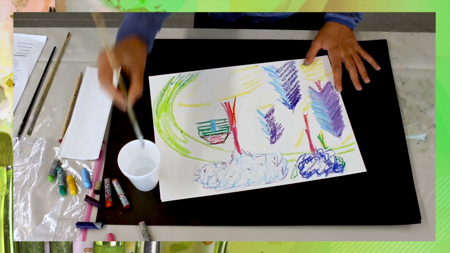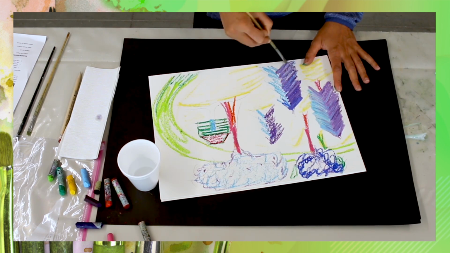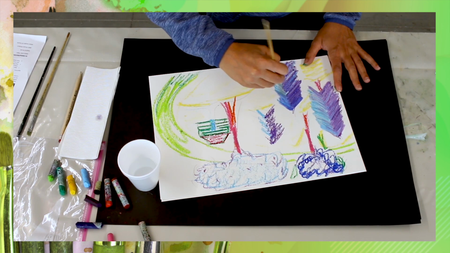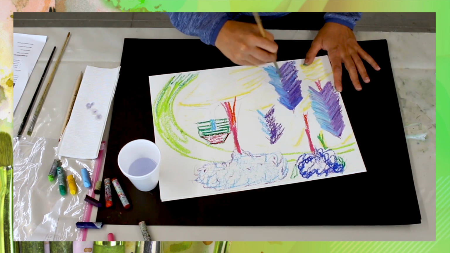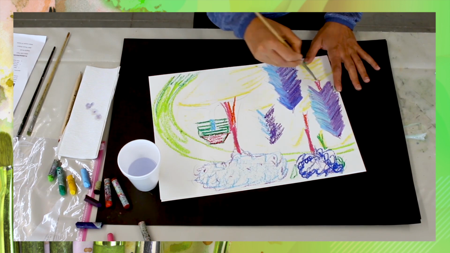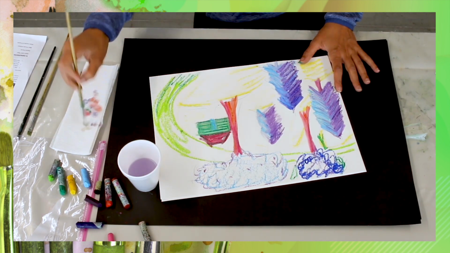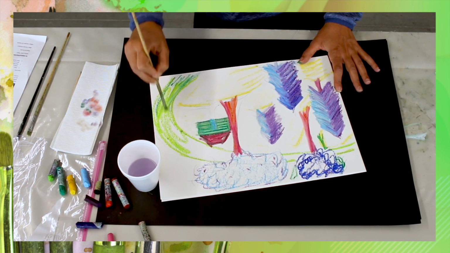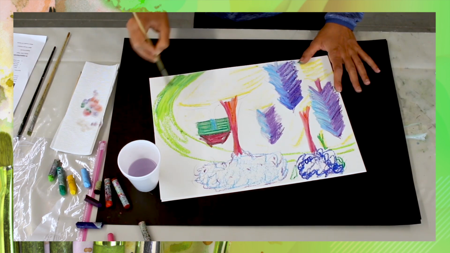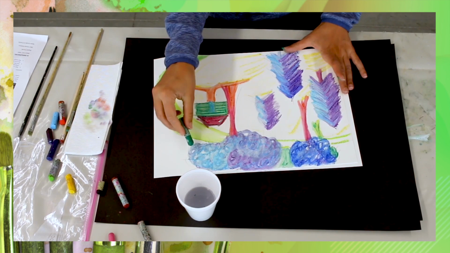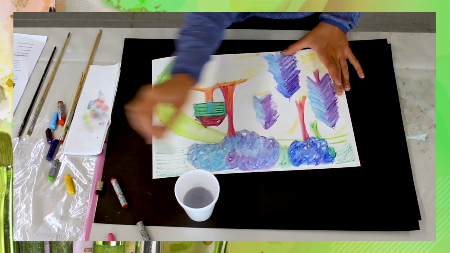So once I use that dark purple, if I want to go back to the light blue, I would have to rinse my brush off. I'm going to rinse it a little bit so I can use some light blue here. You can actually use the same brush for this whole project, as you can see, as long as you're rinsing it off in between. Normally a sky would be blue, but we are going to make it green.